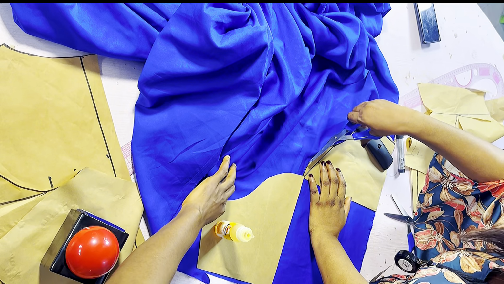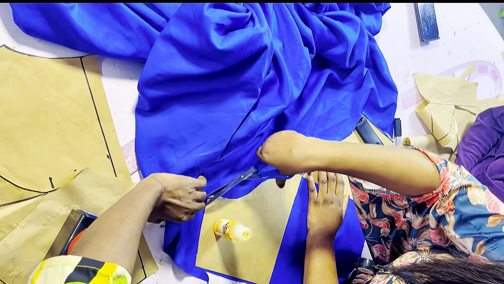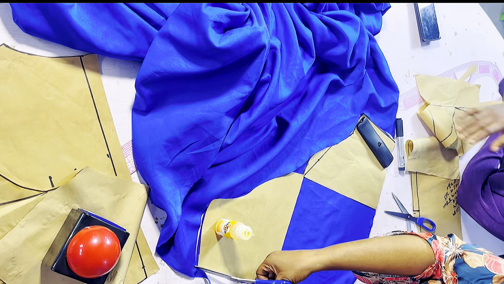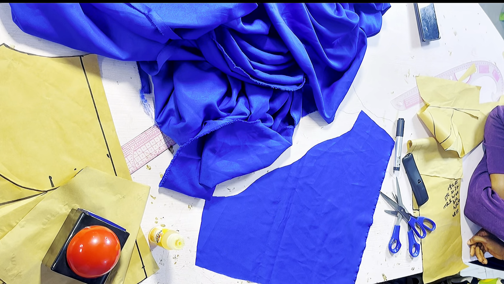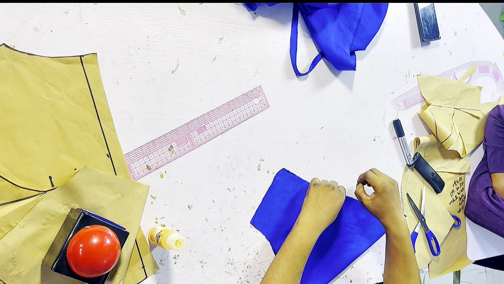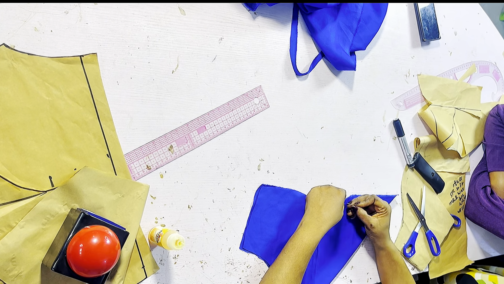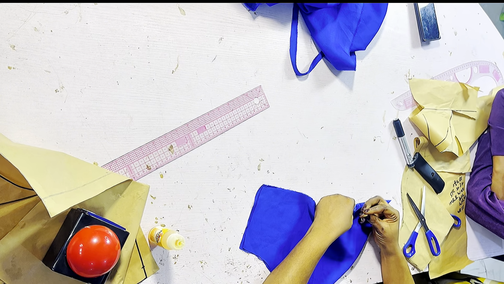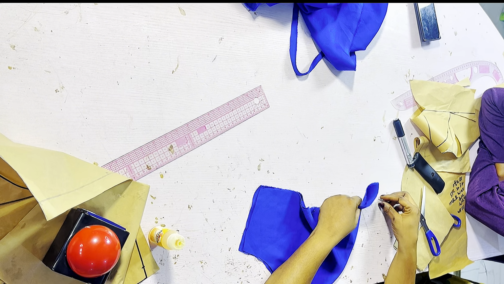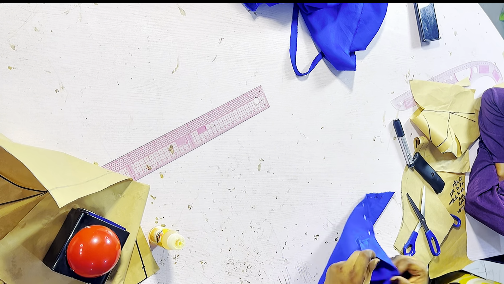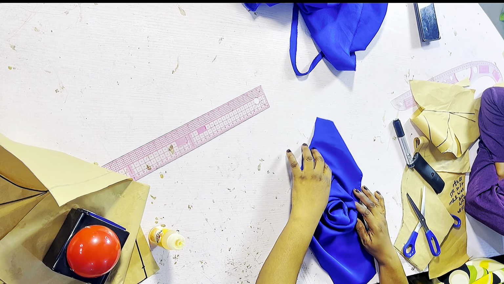Now I won't go so deep inside. Just flush, so that when you finish sewing, it will not be deepening that area. So notch here, notch here, so that we know where to sew. So let's say you're sewing. So this is it. This is how it forms the rows. You see that it's easy. You just have to cut it right.